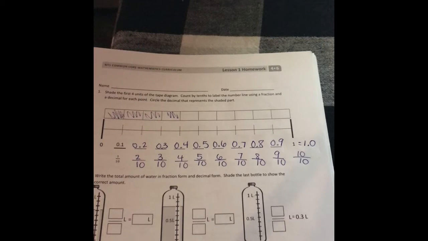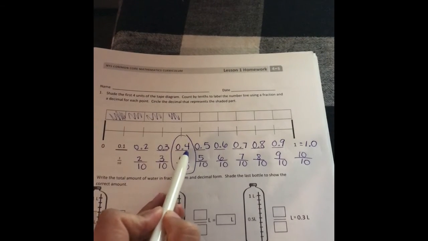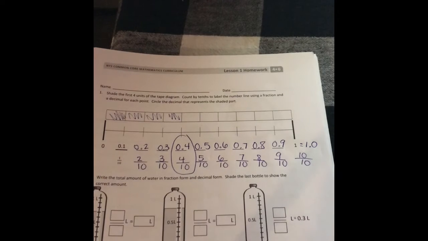Alright guys, now that we've done our number line and we did it in both forms, what I need you to do is figure out which one is equivalent to 4 units. So if something is 4 units big, which one would it be for the fraction form and the decimal form? And it would be 0 and 4/10, or you can say 4/10, okay? Let's go on with number 2.